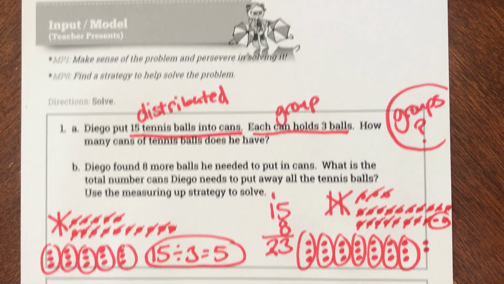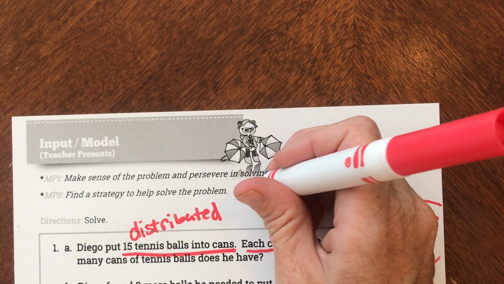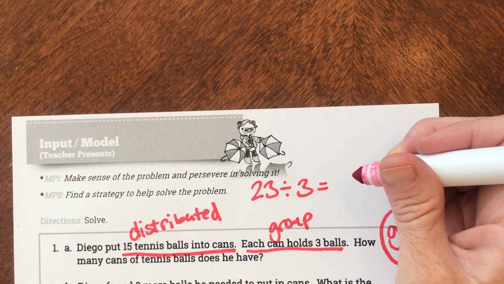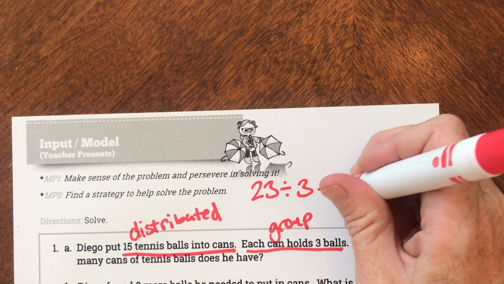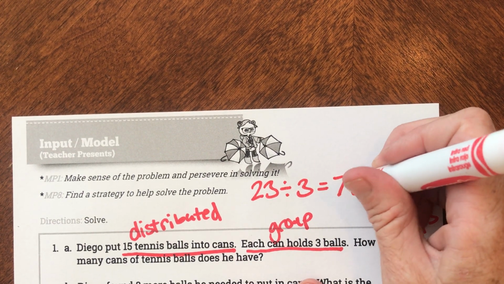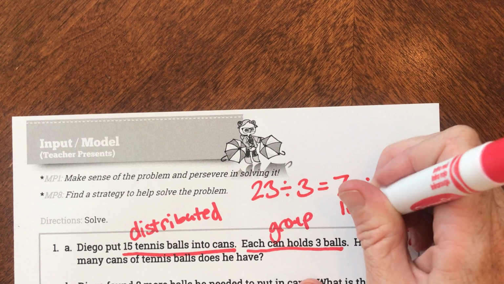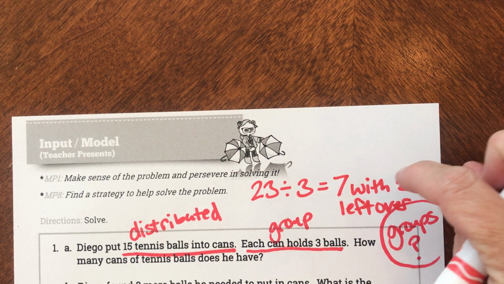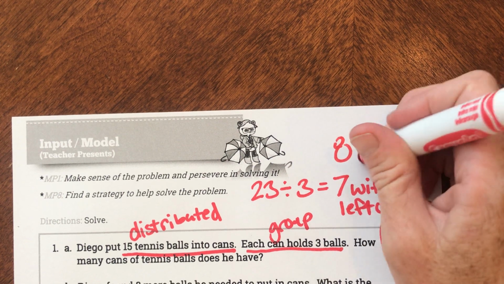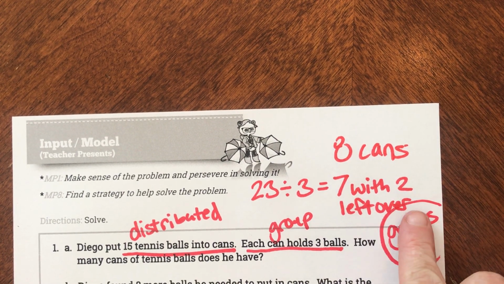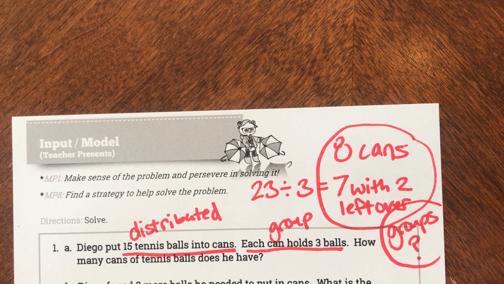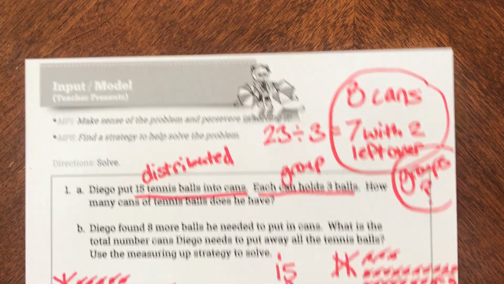Okay, so they don't really give me a lot of room to write my answer. So the way I would write this is I would say we had 23 balls and we were dividing them into groups of 3, which left us with 7 groups of 3 with 2 left over. Okay, but the question asked us, how many cans would he need? Well, he's going to need 8 cans then, because he's going to need a can for these extra 2. So he has 7 with 2 left over, which means he should buy 8 cans.